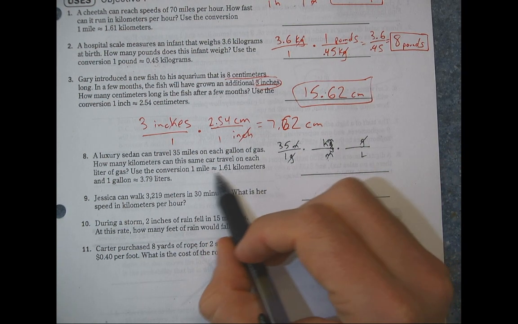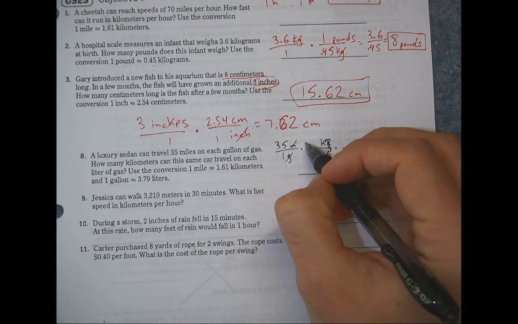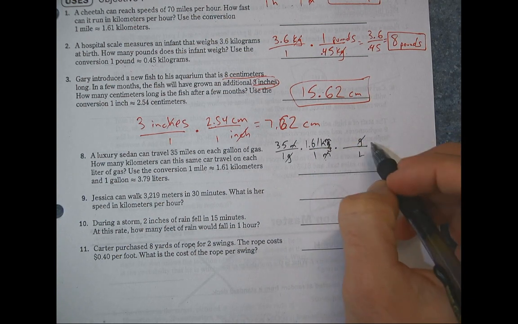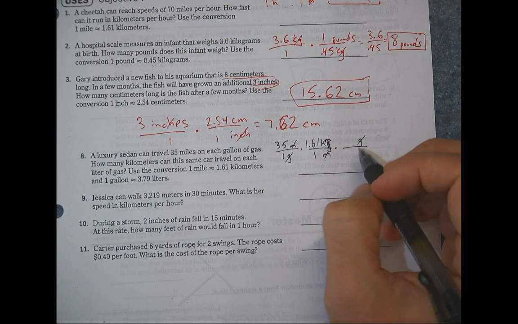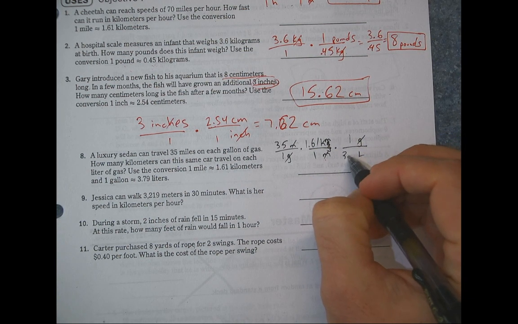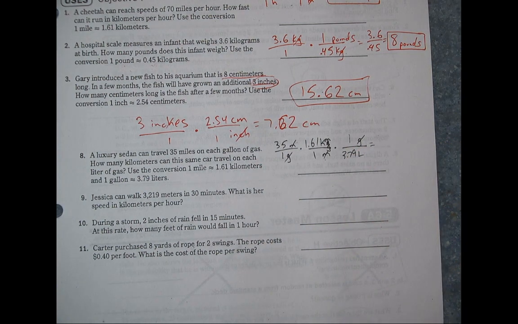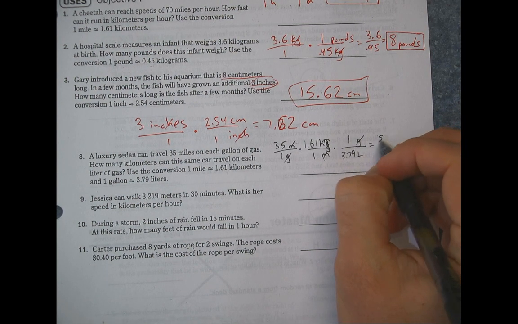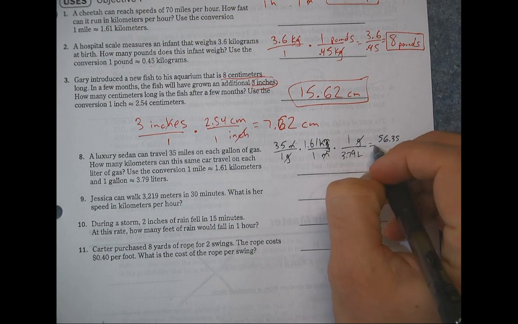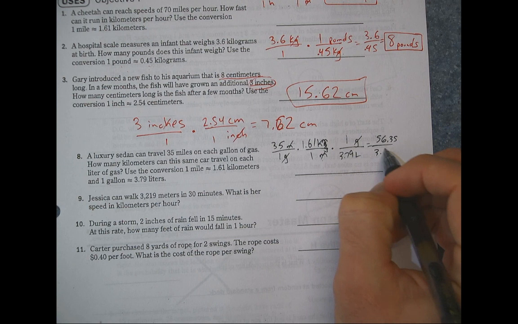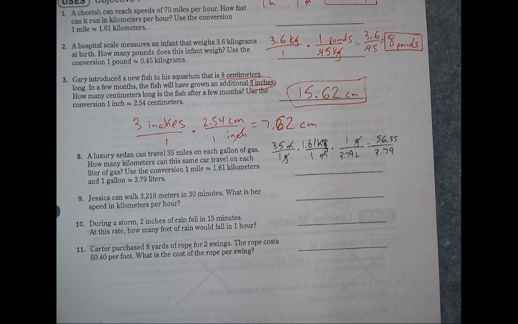So my first conversion from miles to kilometers, it's 1 mile equals 1.61 kilometers. And my gallons to liters, 1 gallon is 3.79 liters. This is one where I'm going to get a number on the top and the bottom. So I'm going to multiply straight across. So 35 times 1.61 is 56.35. And then on the bottom, I'm going to get 3.79. We'll go ahead and divide that.